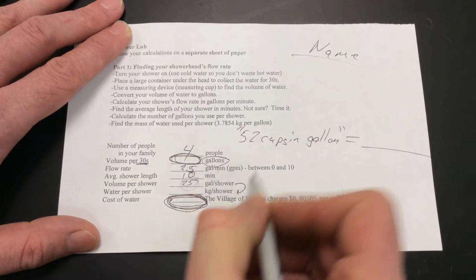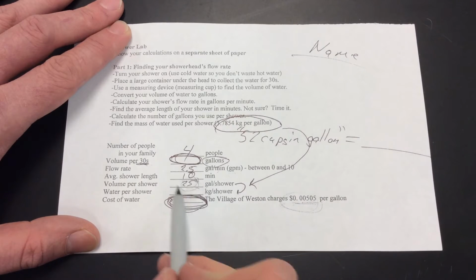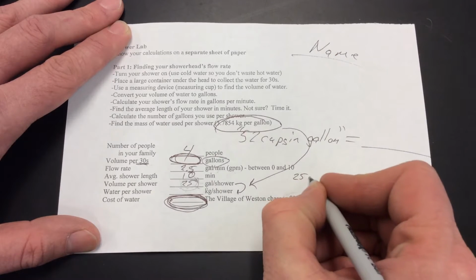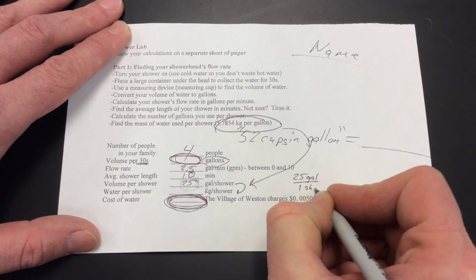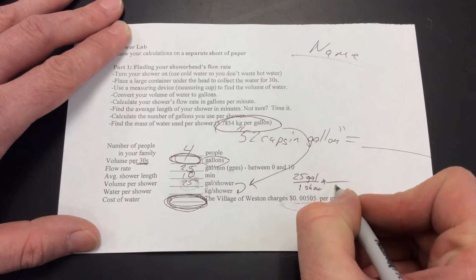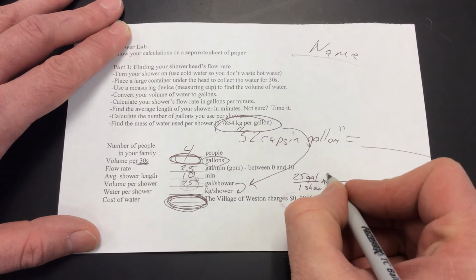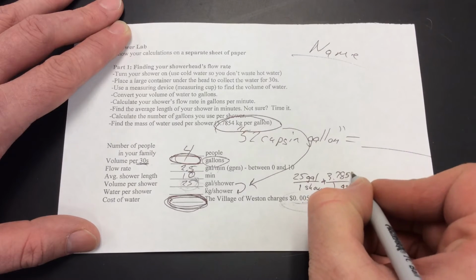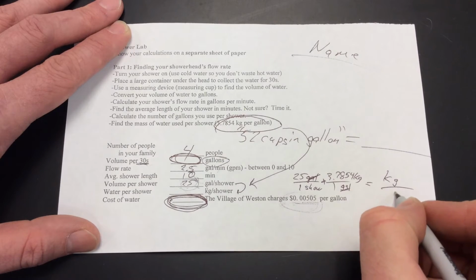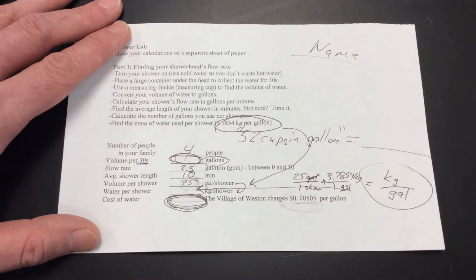From this step to this step, you're going to use this conversion factor right here. So I have 25 gallons per one shower, and I want to cancel gallons. My conversion up here says that for every 1 gallon, so 1 gallon goes on the bottom, it's 3.7854 kilograms. Gallons cancel, and I'll be left with kilograms per gallon. And that is what goes in that line.